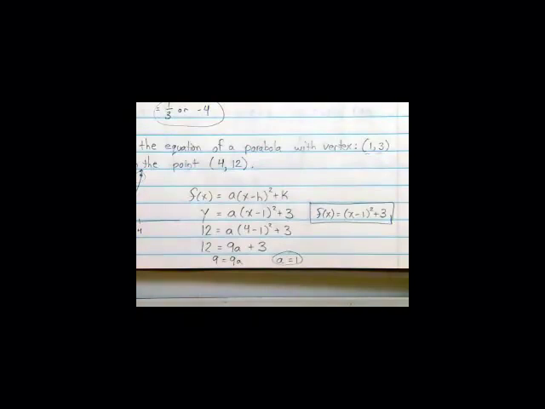Like that. So you can do problems like that too, using vertex form. It's just a little bit of different information they're giving you to start. Okay, I'm done, I swear.